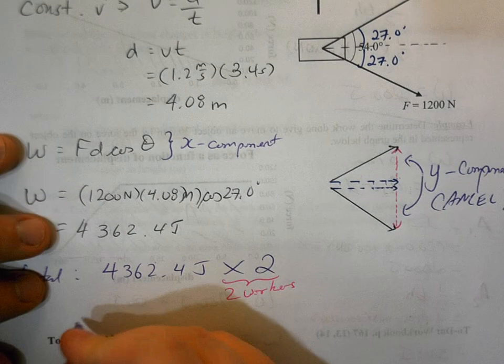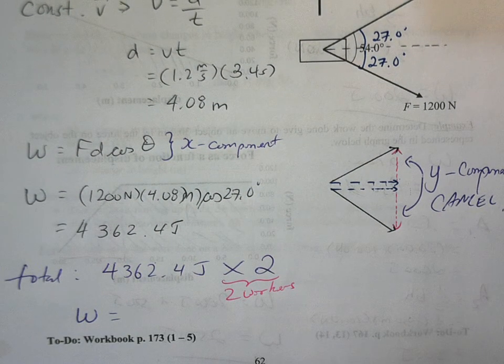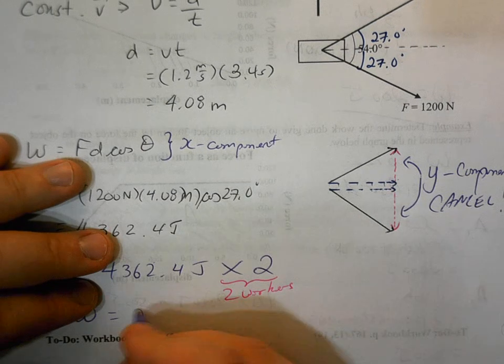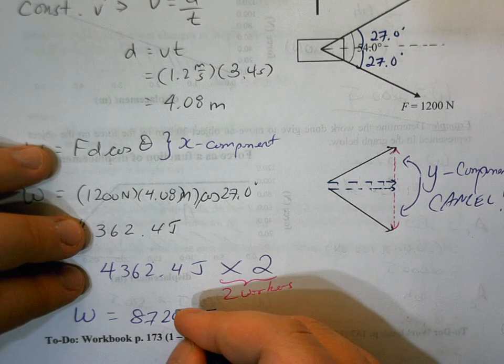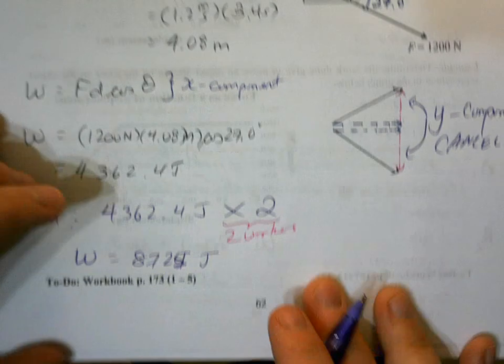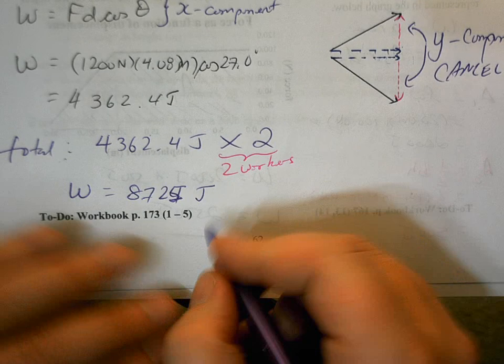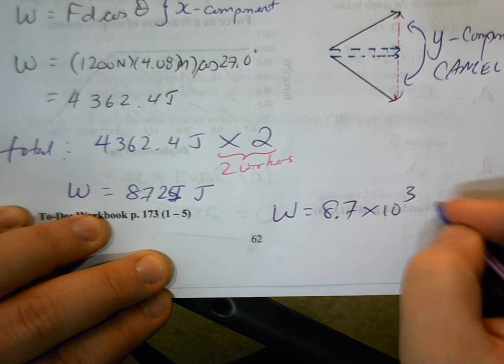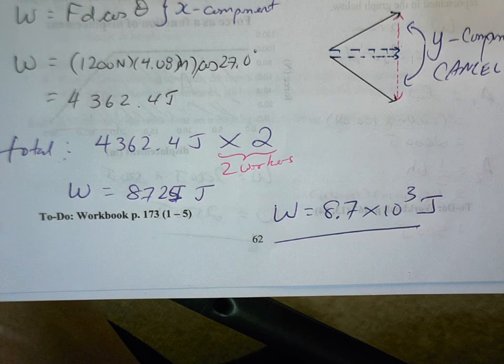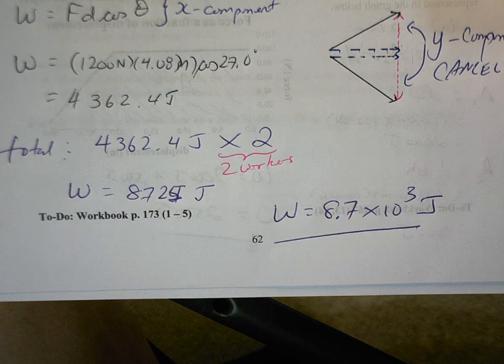So this is going to give me the total work of about 8,724.8 joules. Now I only have two significant digits, so I need to write this as about 8.7 times 10 to the 3 joules. Or I could write 8.7 kilojoules.